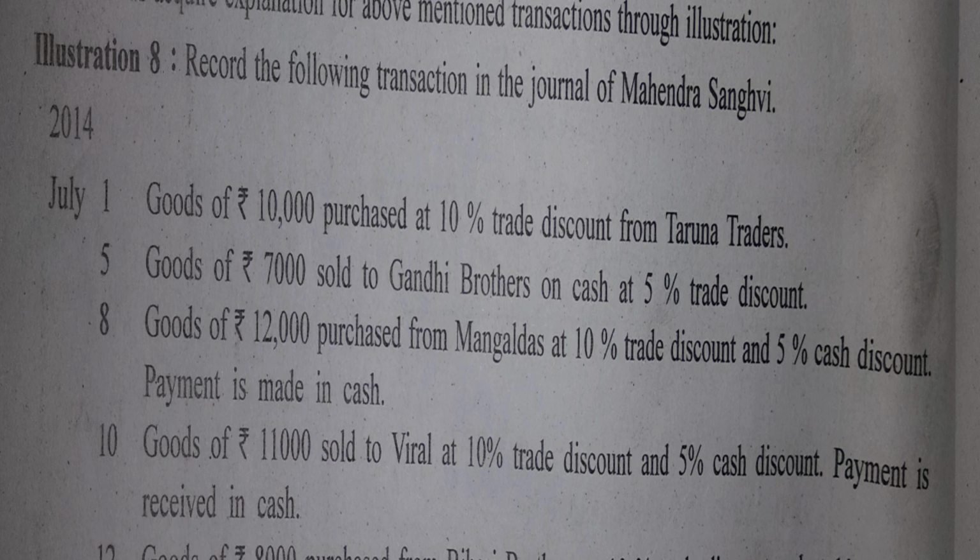You have purchased goods of rupees 10,800, and you were supposed to give 10,800. But on that you have received 5% discount, 540 rupees. So cash that you have paid is only 10,260. Right? Next. Goods of rupees 11,000 sold to Viral at 10% trade discount and 5% cash discount.